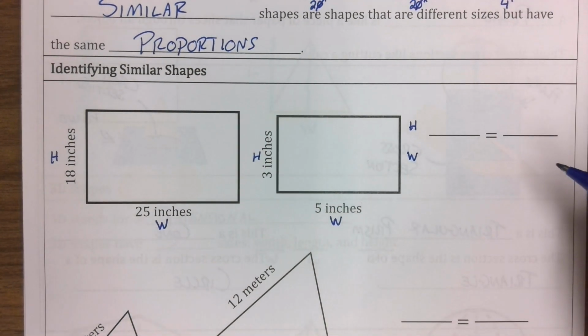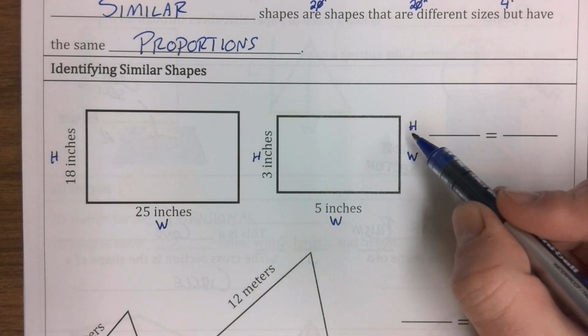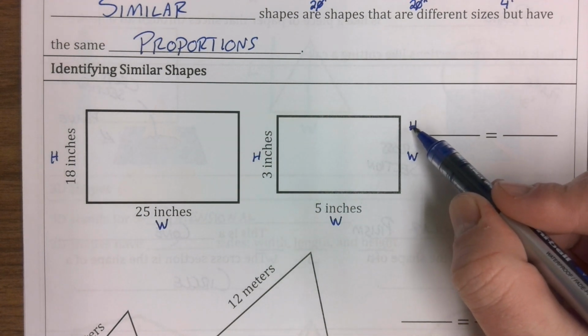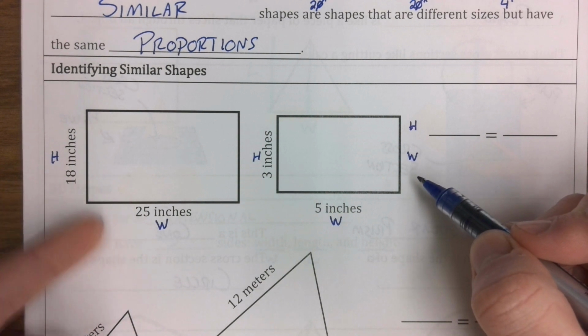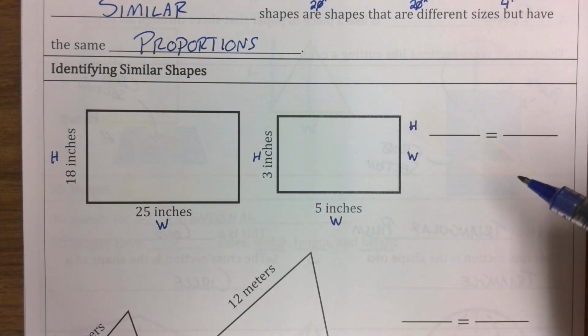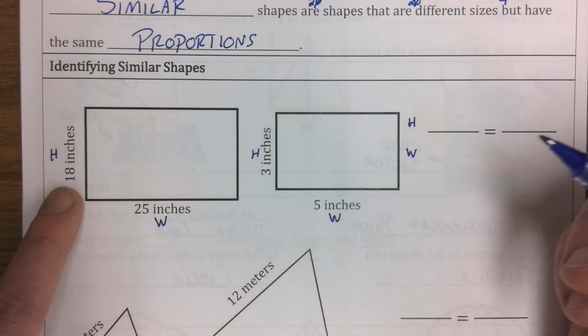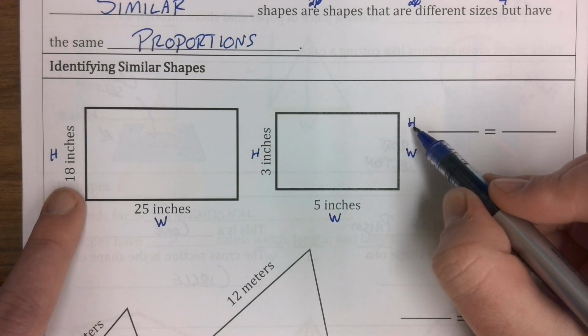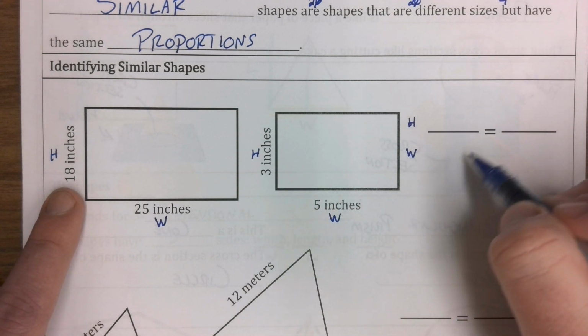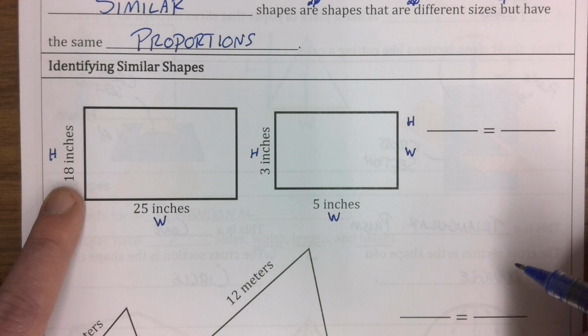So now I'm going to compare ratios. What this is going to do is compare the height and the width of each one and see if they have the same ratio. We could also do height here and width here, and I'll show you that in the next example.